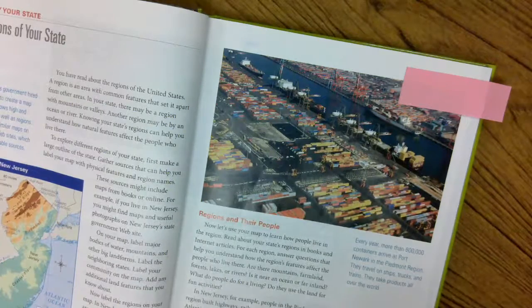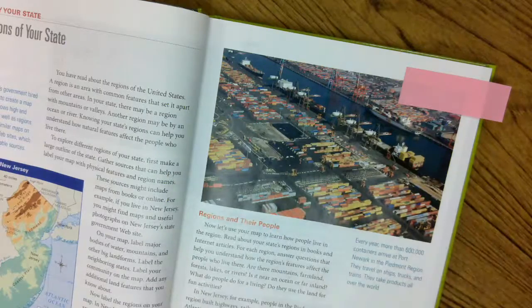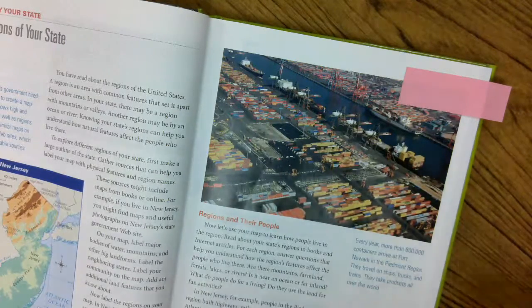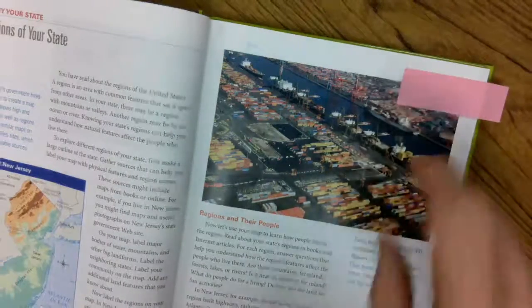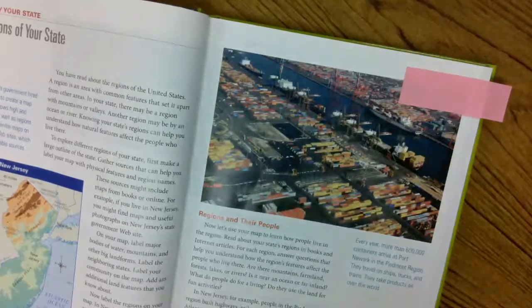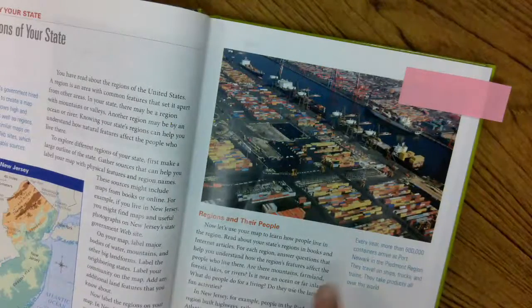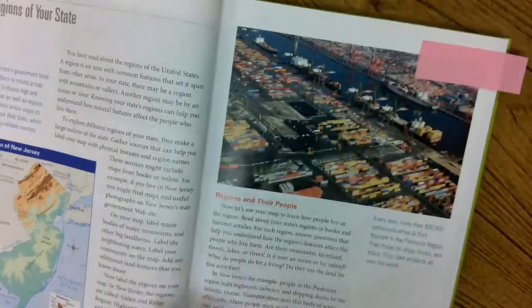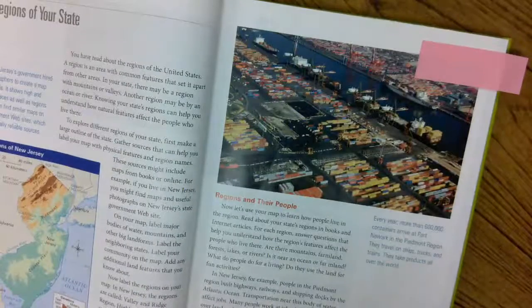So these containers are kind of like the back of semi-trucks, except they don't have their own wheels. So they can be picked up and put on a boat. They can be picked up and put on a train. They can be picked up and put on a truck. Ships, trucks, and trains. Now, let's use your map to learn how people live in the region.